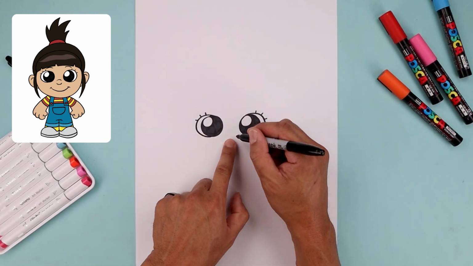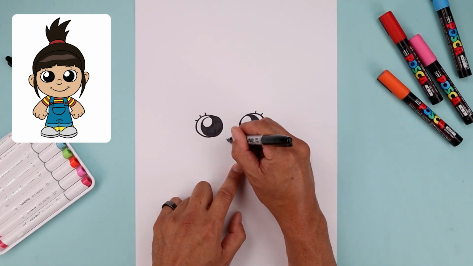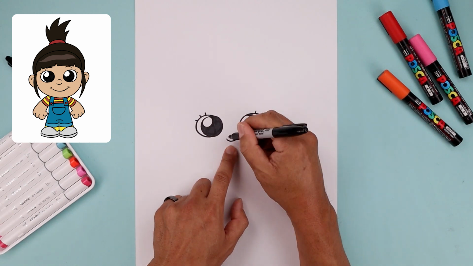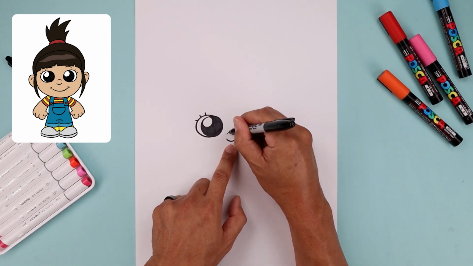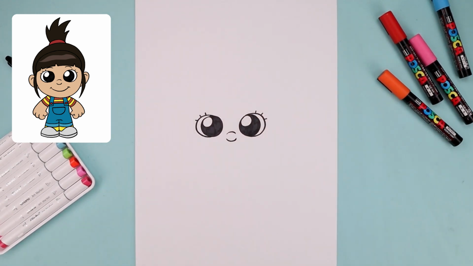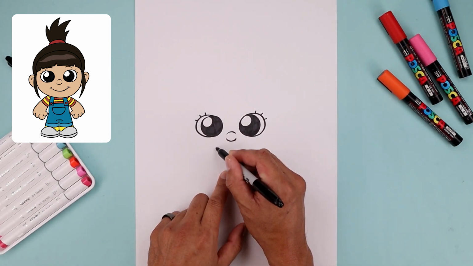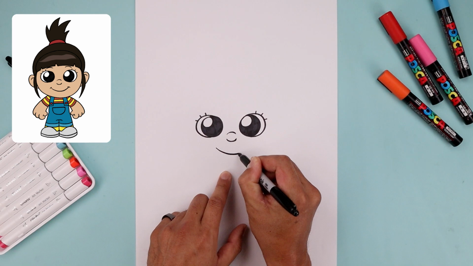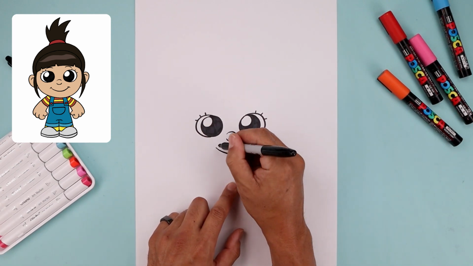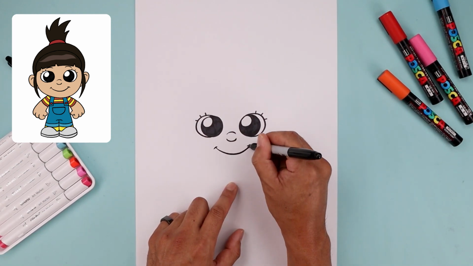And I'll move in towards the center and draw the bottom edge of the nose with a curve, coming down and up. Let's step up and draw another curve going up and down. Now directly underneath the nose, let's add a curve. From the left side, bend this down, and then up. Then on the ends, we'll add a small bracket.